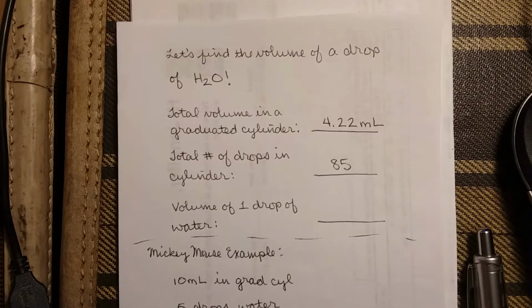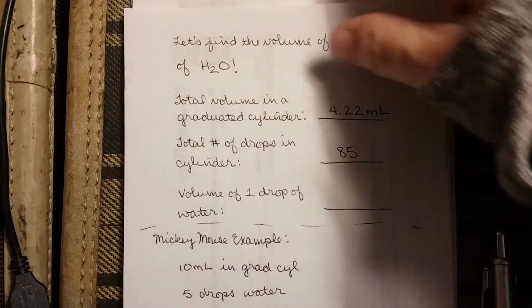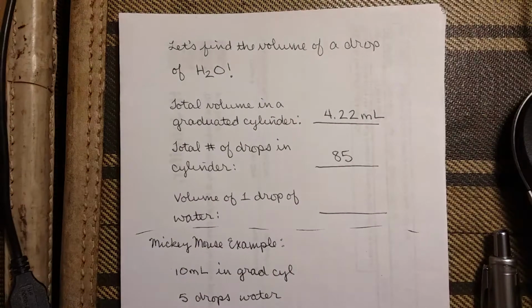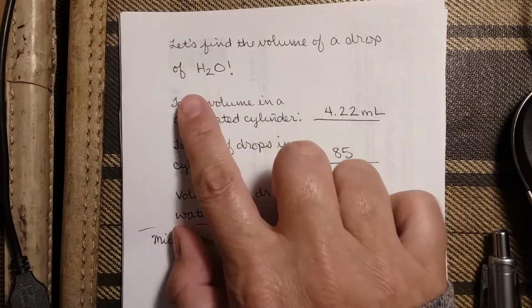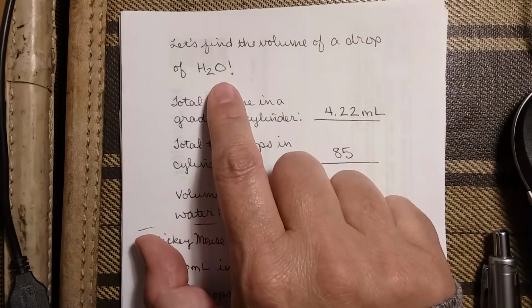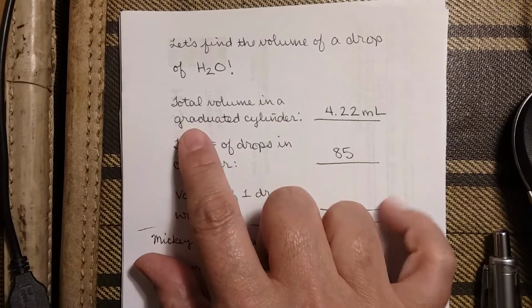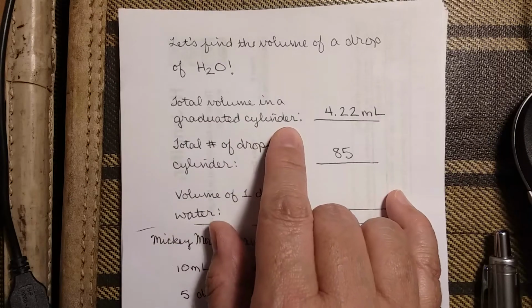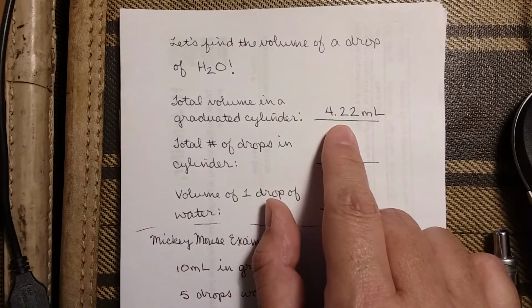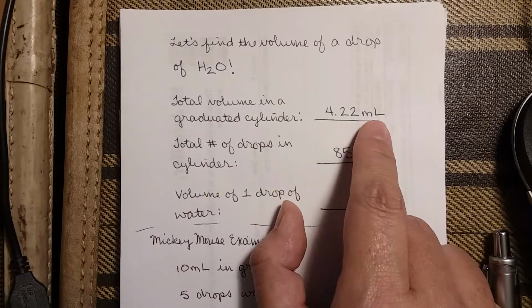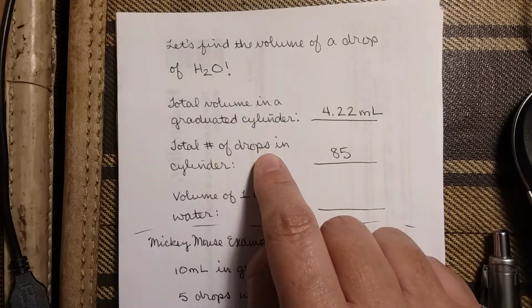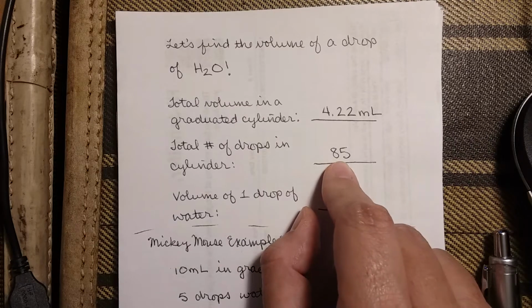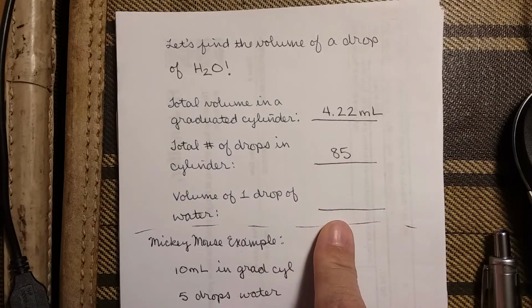Okay, students, this is for Fundamental Chemistry 1, and this is a common lab question I get asked. We need to find the volume of a drop of water. So we start out with the volume of water in a graduated cylinder. Let's say it's 4.22 milliliters. And let's say the total number of drops of water in that cylinder is 85. And we need to find the volume of one drop of water.